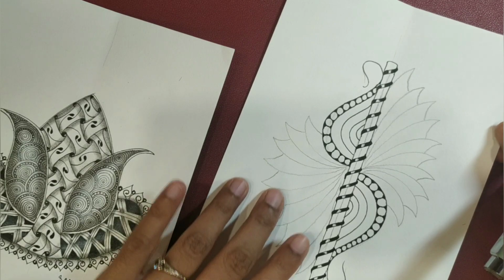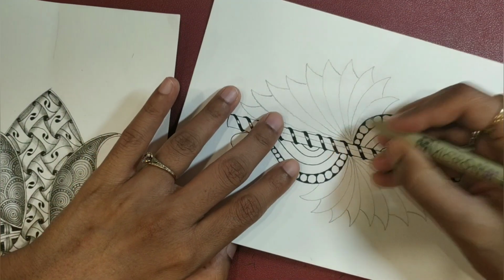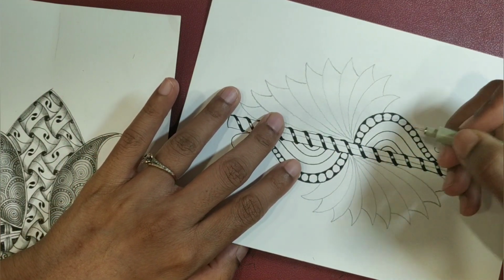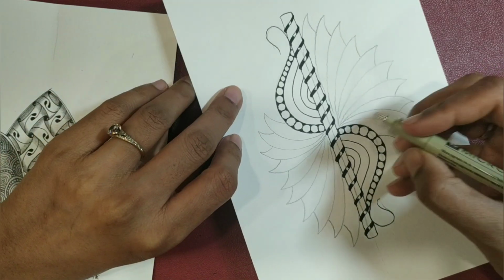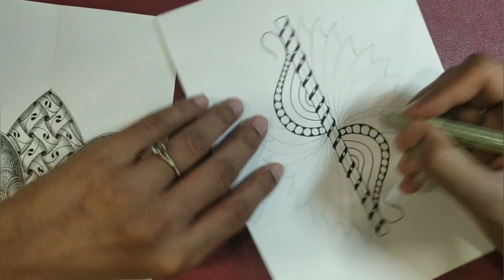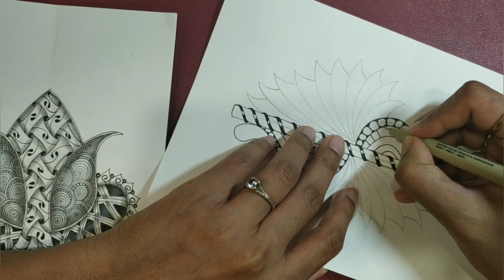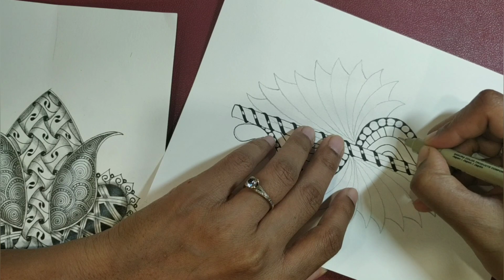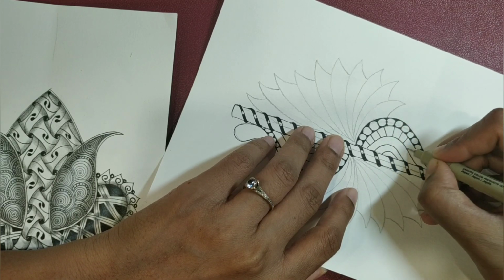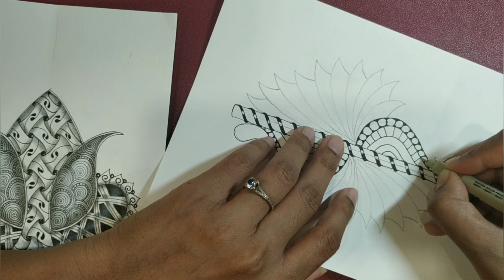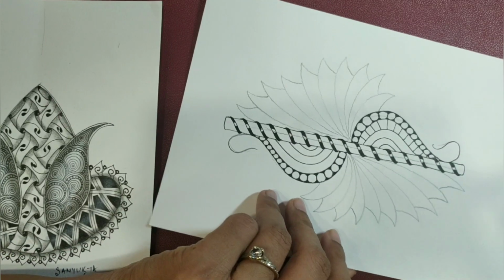Right, so once we are done that, now the second thing, again whole lot of tangles that you can choose from. So I will just probably first divide this into sections like this, right.